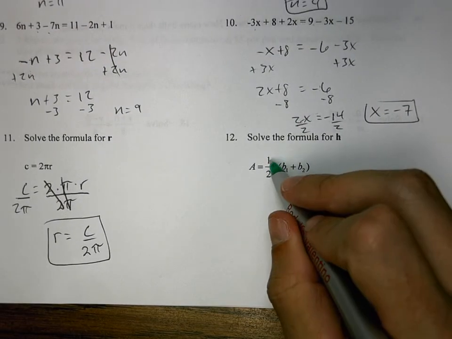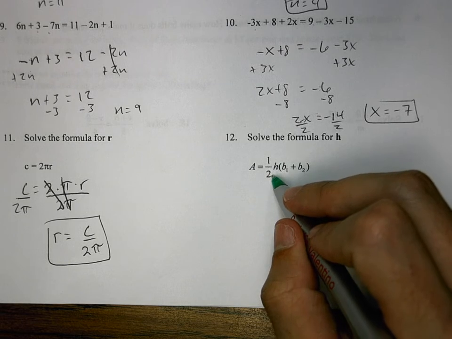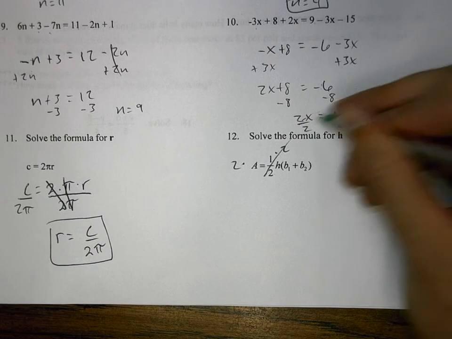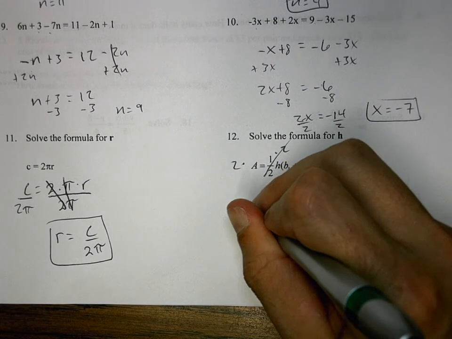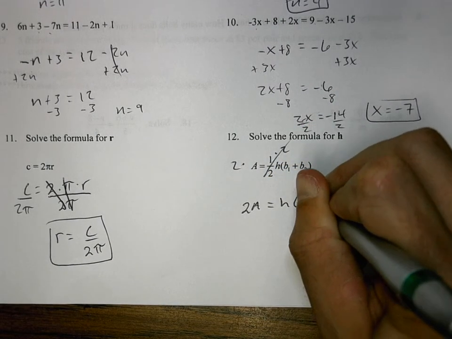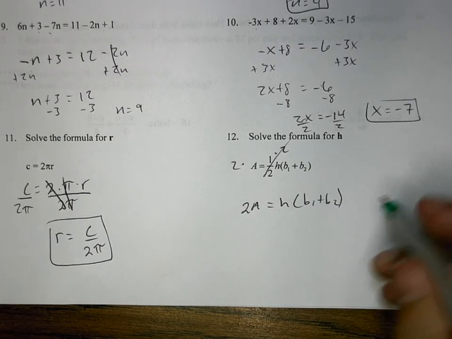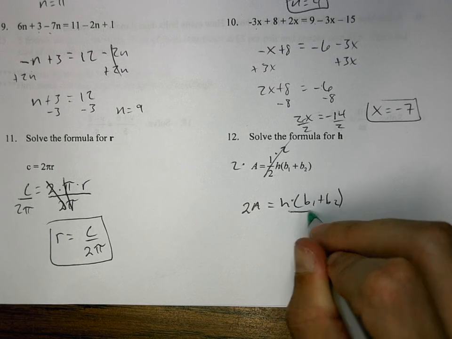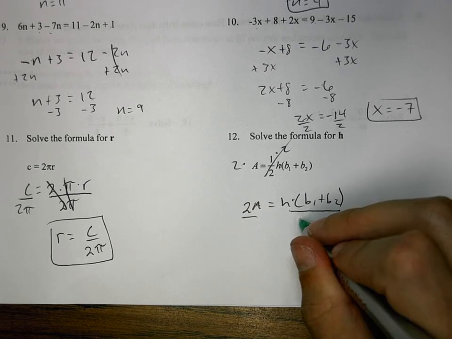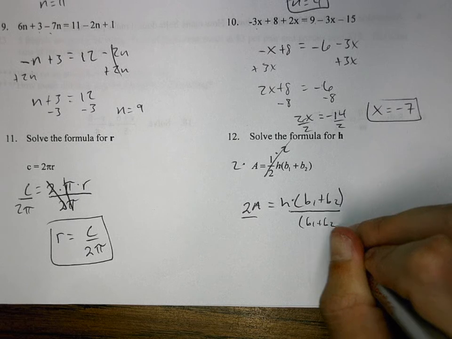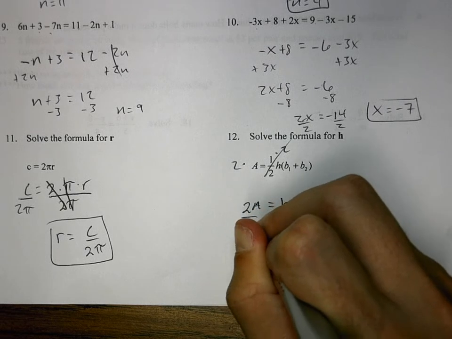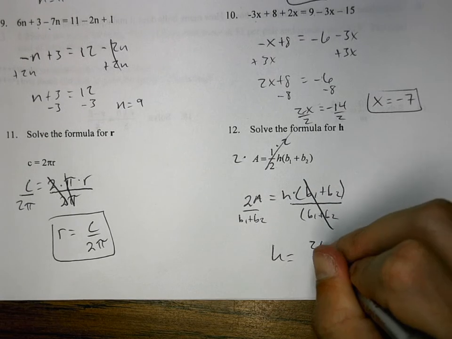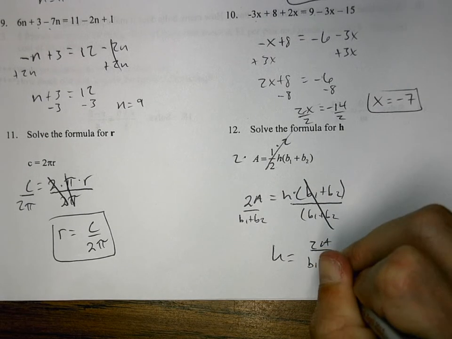For number 12, this is saying divide by 2. The opposite of divide by 2 is times 2. So we're going to multiply both sides by 2 to cancel out the fraction. So we get 2a equals h times b1 plus b2. And I want h by itself. The opposite of times is divide, so I divide both sides by whatever's attached to h. So b1 plus b2 gets divided on both sides. So h equals 2a over b1 plus b2.